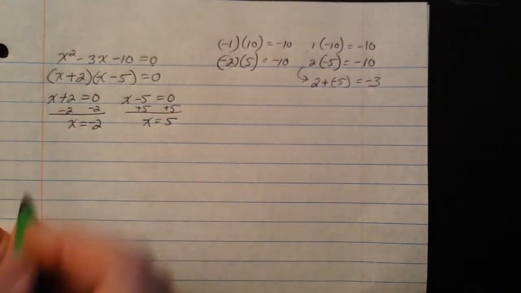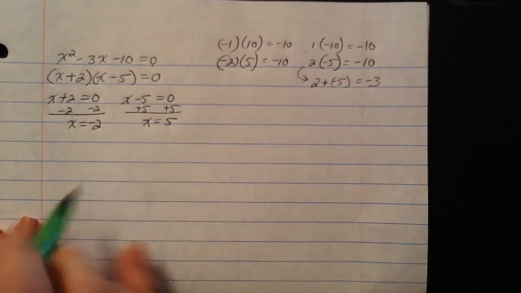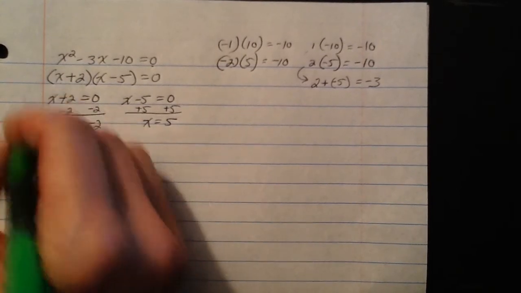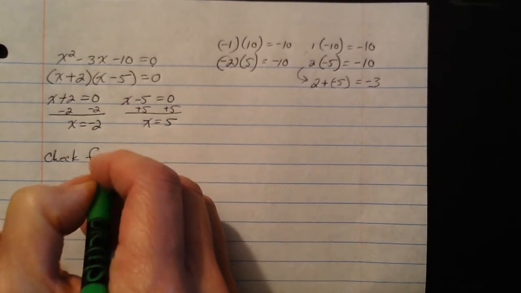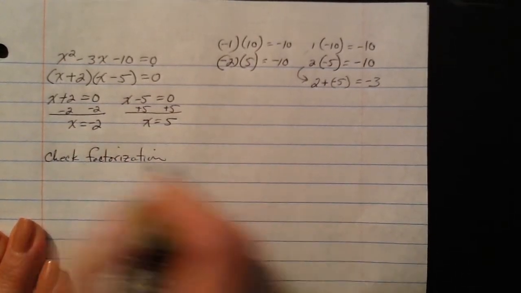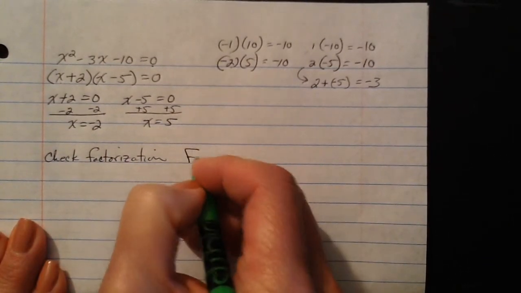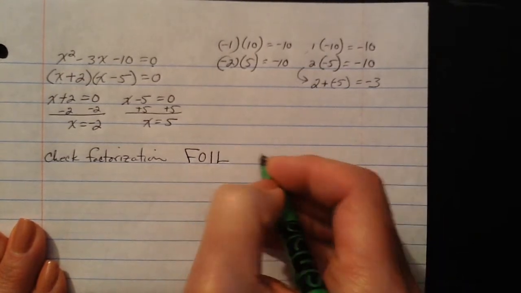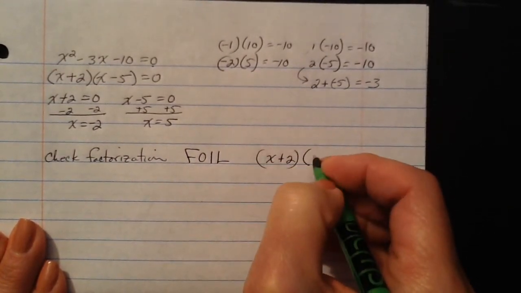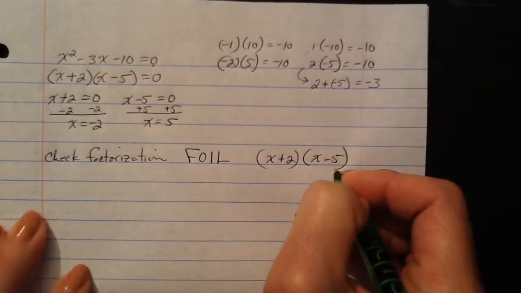Okay, let's go ahead and I'm going to do a couple of checks here. I want to check my factors. Did I factor it correctly? To check our factorization, we FOIL x plus 2, x minus 5.